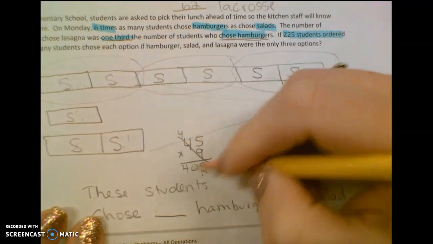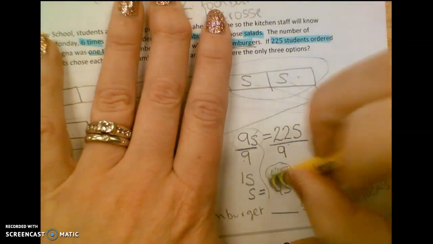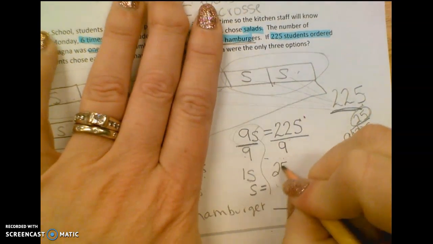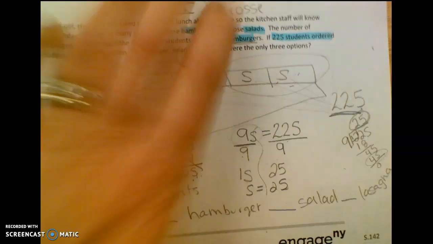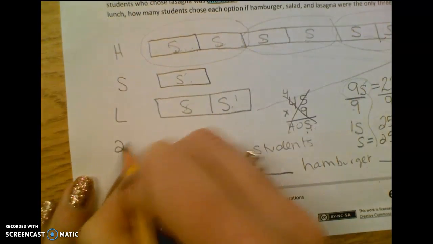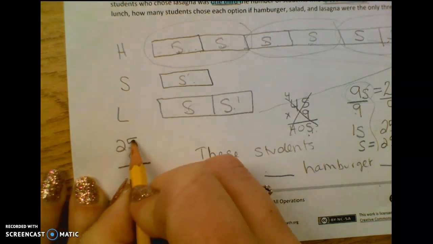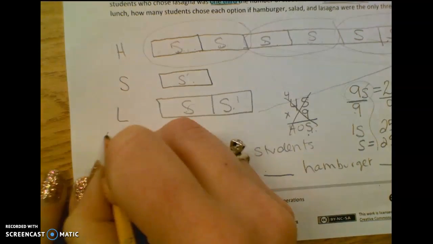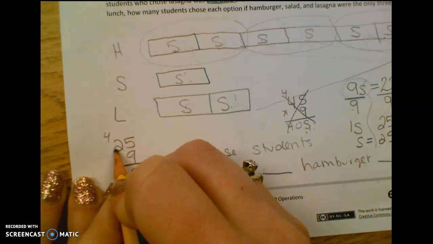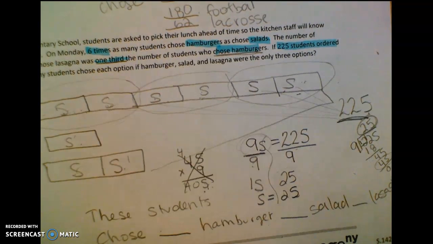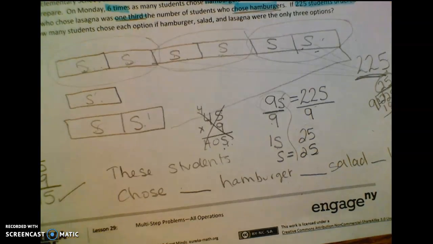So I'm so glad that I checked my work. So now I find my silly mistake. I can go back and fix that. And then I'll do my work over here, 9 groups of 25. Let's try that. 9 times 5 is 45. Carry the 4. 9 times 2 is 18, plus 4 more is 22. 225 is the number of students I needed. So now that is check correct.